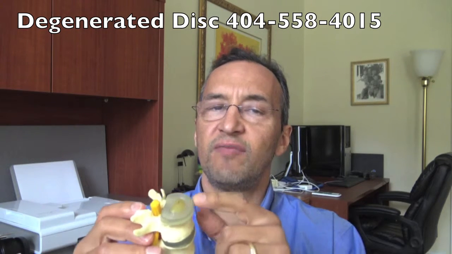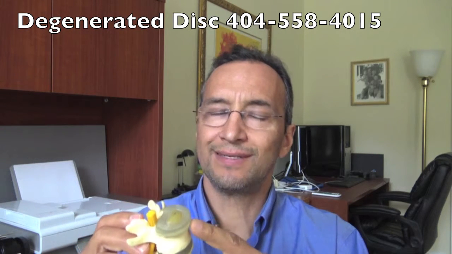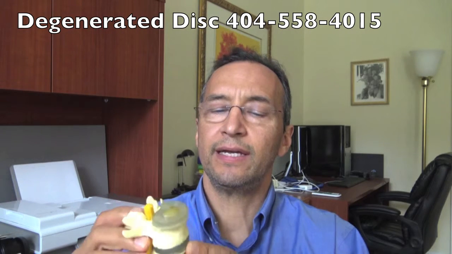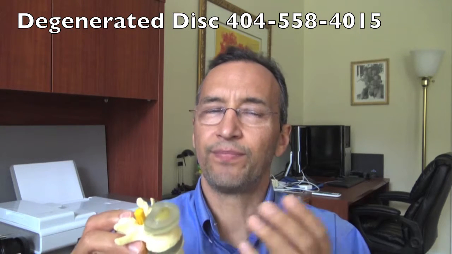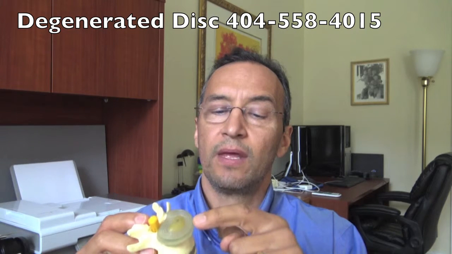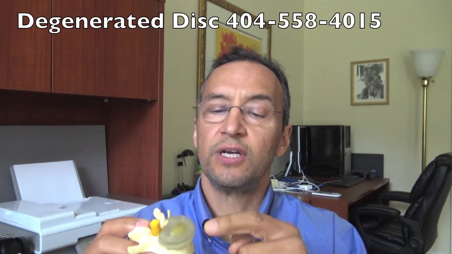So this degenerative process over time will result in a change in the signal or appearance on an MRI scan, so that you get increased or decreased T2 signal rather. That's not important for you to know necessarily, but the appearance will change.